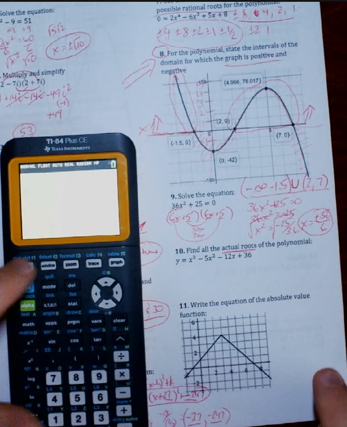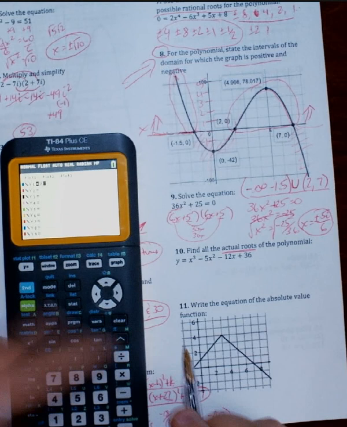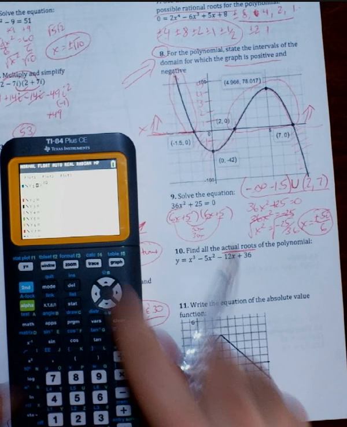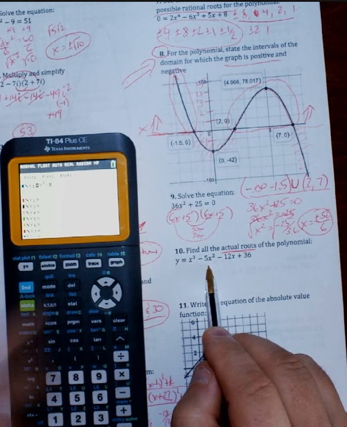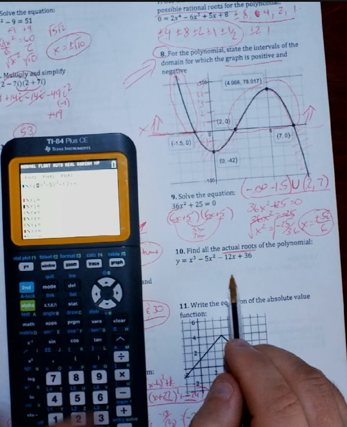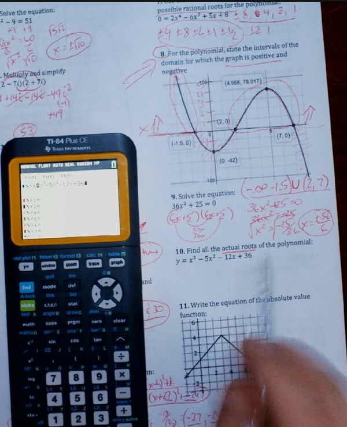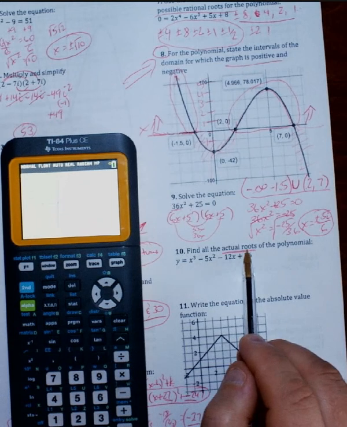I'm going to put this in y equals: x to the third power, minus 5x squared, minus 12x plus 36. And I'm just going to graph it. And I'm looking for the roots. Those are the same thing as the zeros, or the solutions.